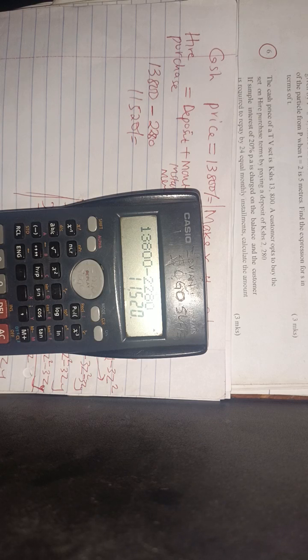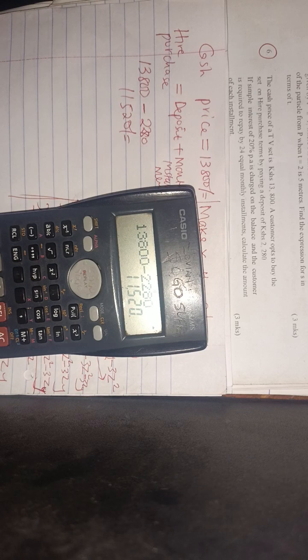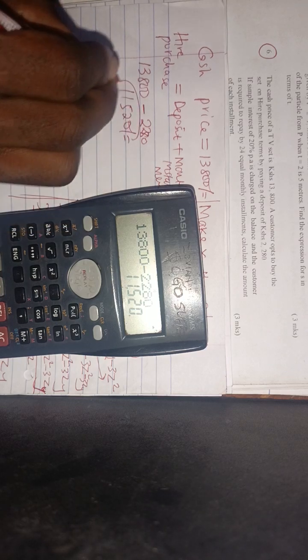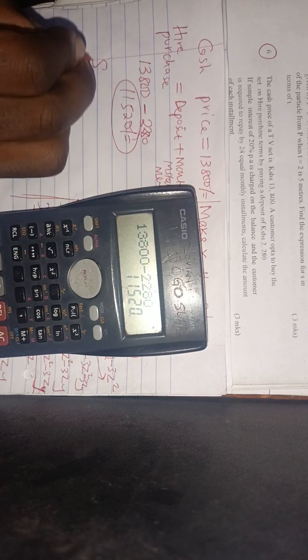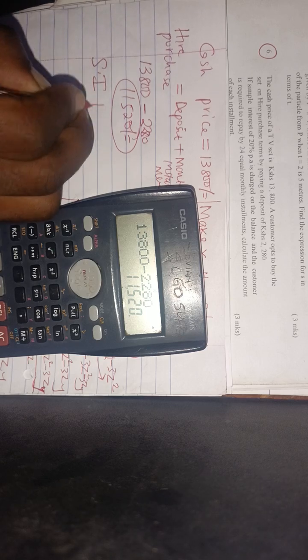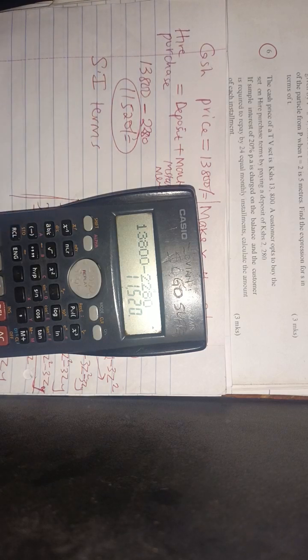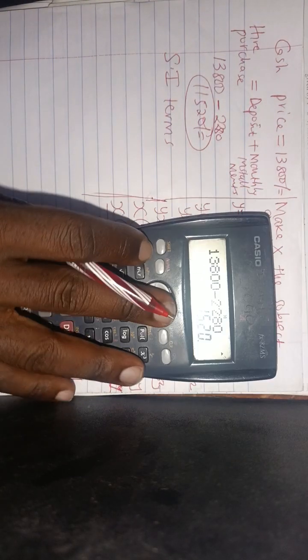But because you are using hire purchase terms to purchase this television, you've been told that the balance that has to be cleared in installments has to earn some interest, on simple interest terms.